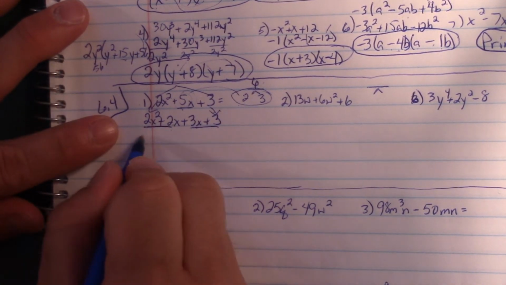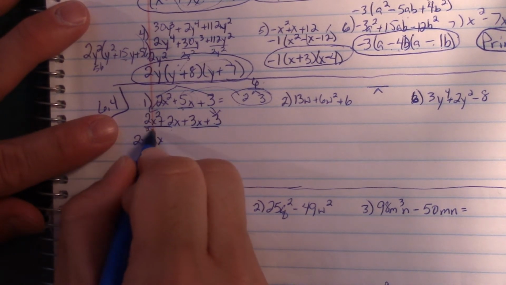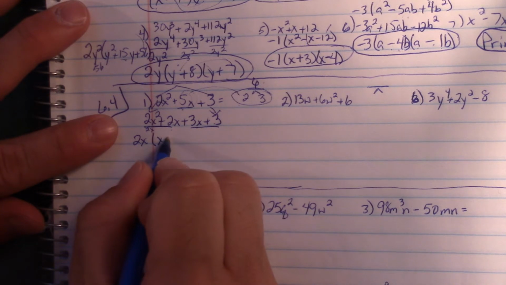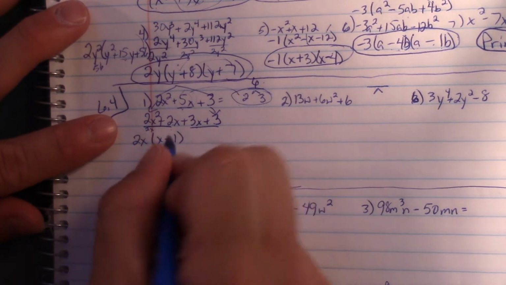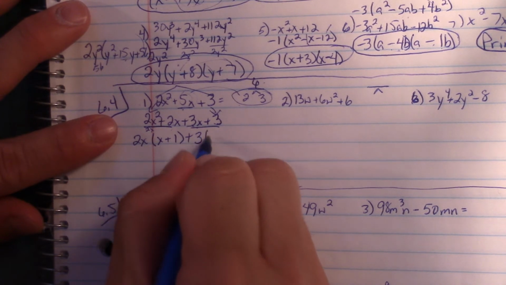The GCF of those two is a 2x. If I take a 2x out of here, I'm left with x, right? If I divide that by 2x, be careful, that's a plus 1. What can I take out of both of those terms? I can take a 3 out, and I'm left with x plus 1.